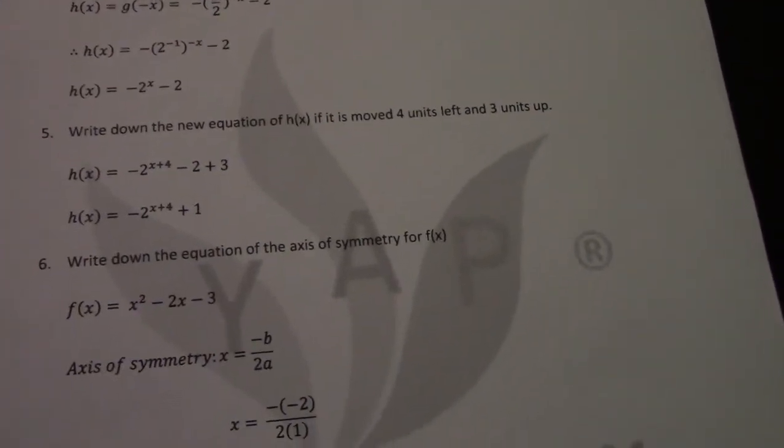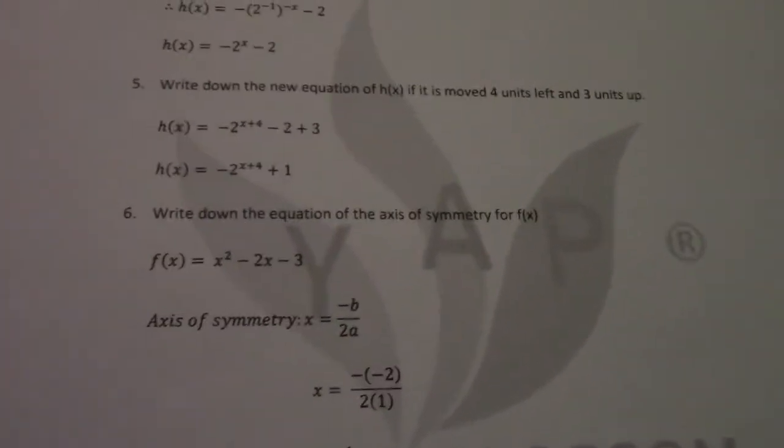So that's just some general questions that we like to ask when an exponential graph is drawn with a parabola.